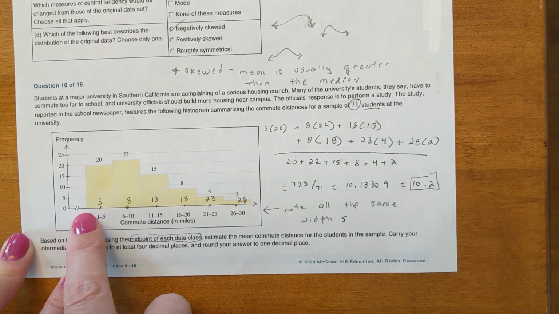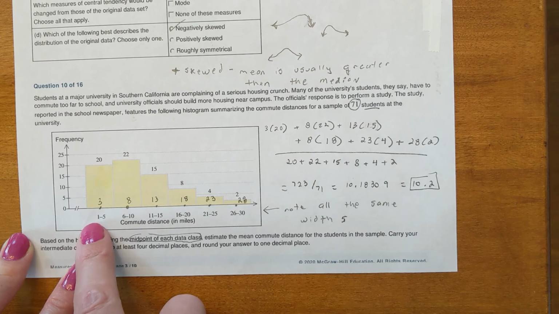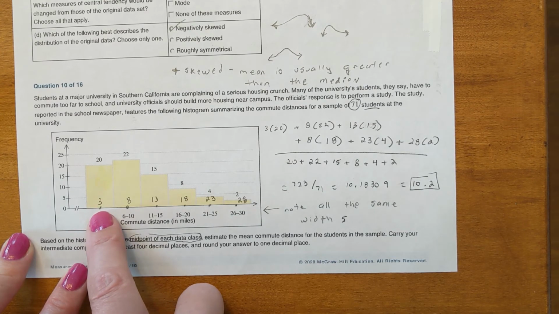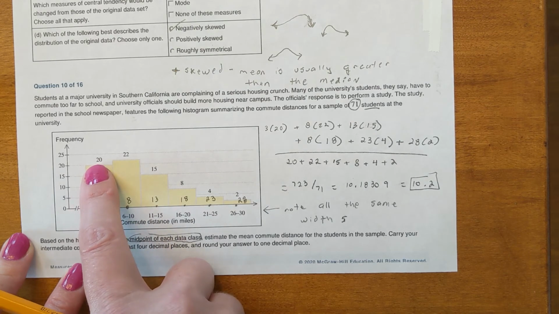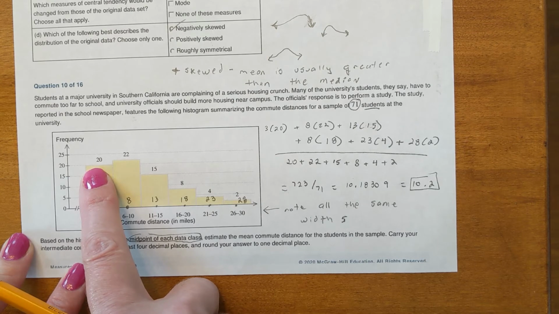So if we were going to do the average of that bandwidth, between the number 1 and 5 is the number 3, because 1 plus 5 is 6, divided by 2 is 3. So 3 miles is the value for about 20 students.